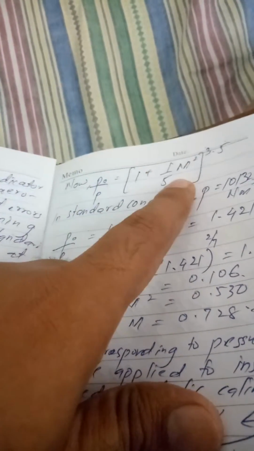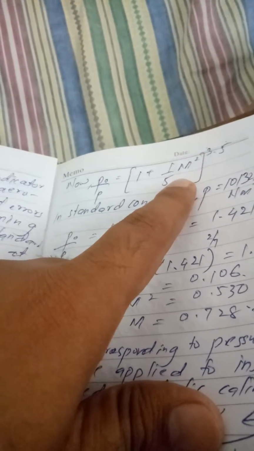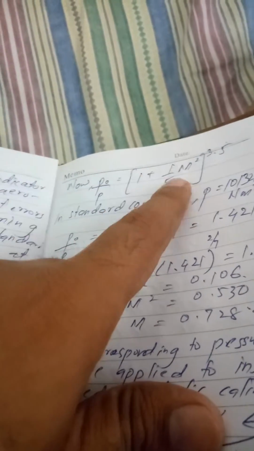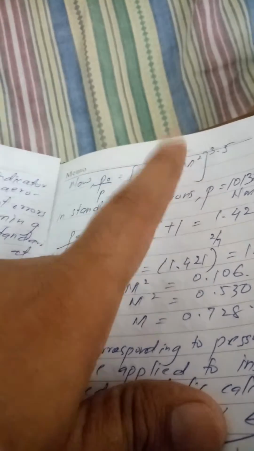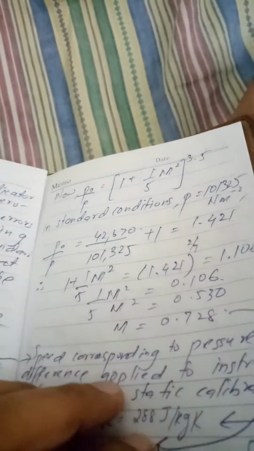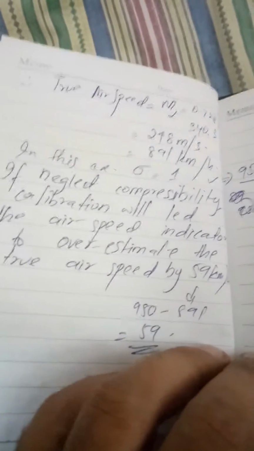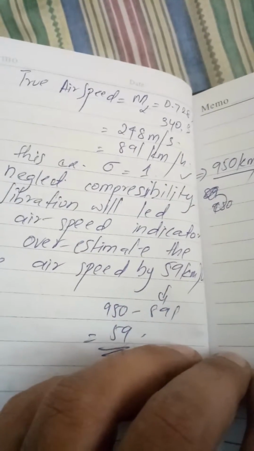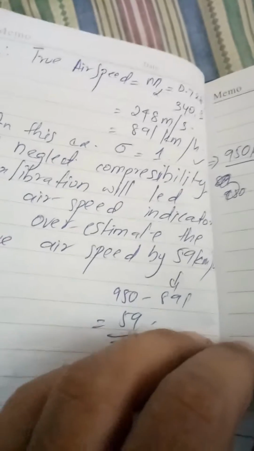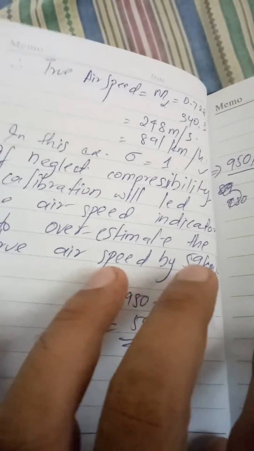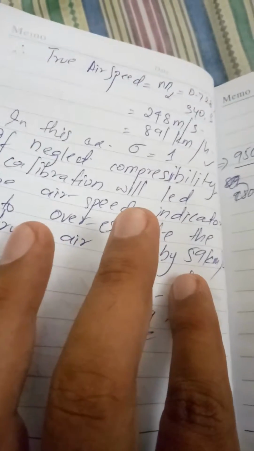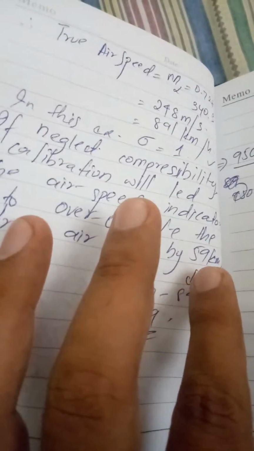That means there is some compressibility. Because we used the incompressibility assumption, there is a difference. We have applied the Mach number, and because of the Mach number and that equation, we get the difference of 59 from the actual 950. So that helps us get the true airspeed TAS of the aircraft with the help of EAS and IAS by applying the standard conditions.